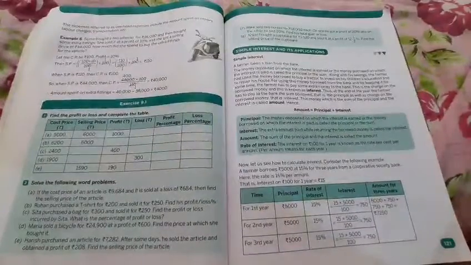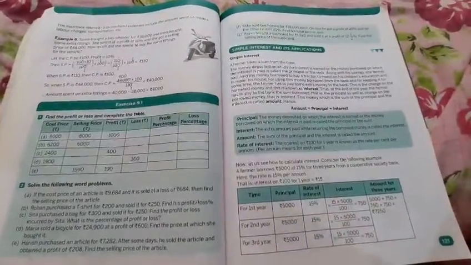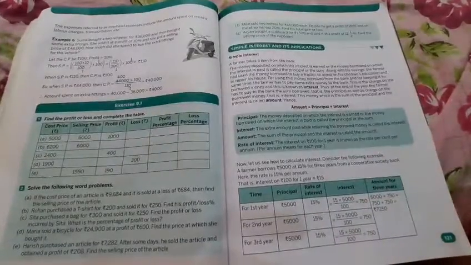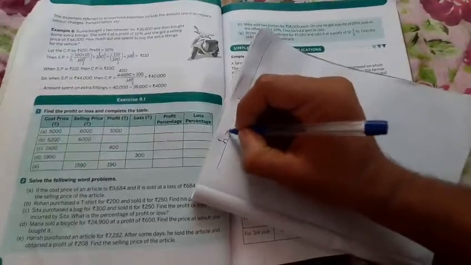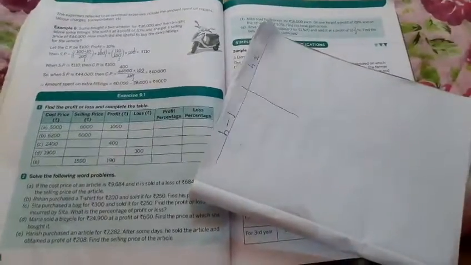So for this question you have to understand the question properly. Mike sold 2 horses, so we can give names for the horses, just for understanding only. First horse we can call horse 1, H1 for horse 1, H2 for horse 2. Clear?